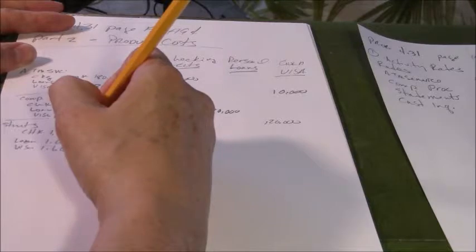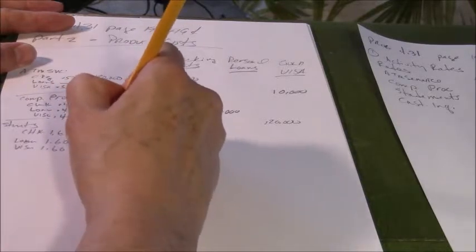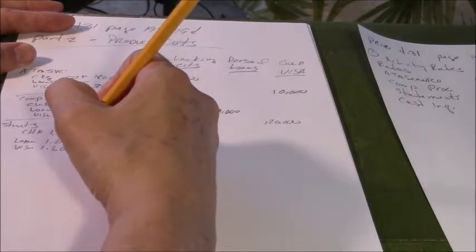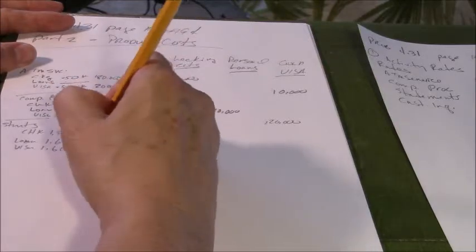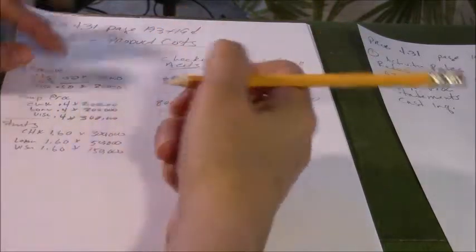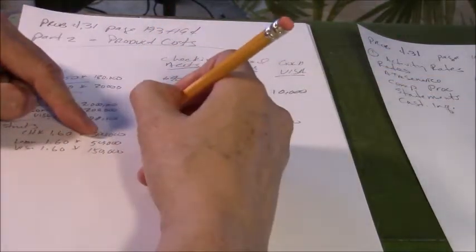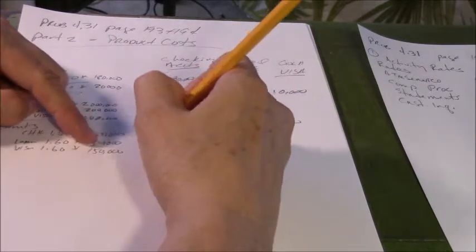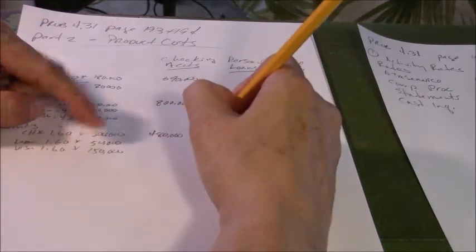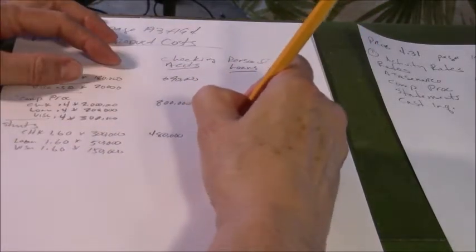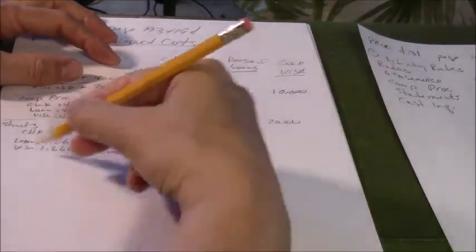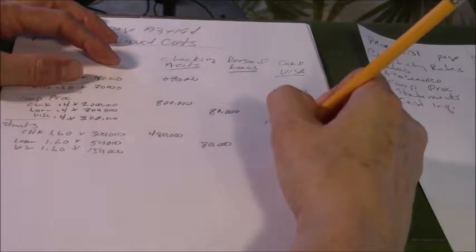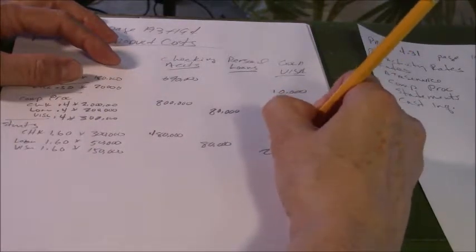For loans, we did 50,000. And for Visas, we did 150,000. Okay, 1.60 times 300,000 is 480,000. 1.60 times 50,000 is 80,000. 1.60 times 150,000 is 240,000.